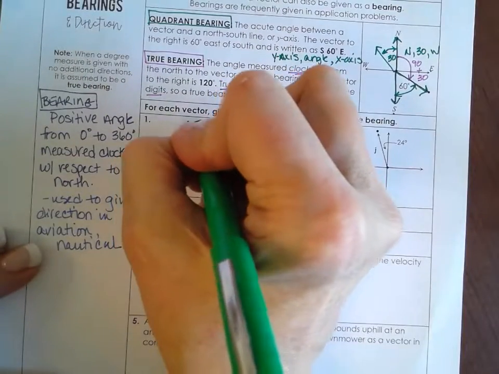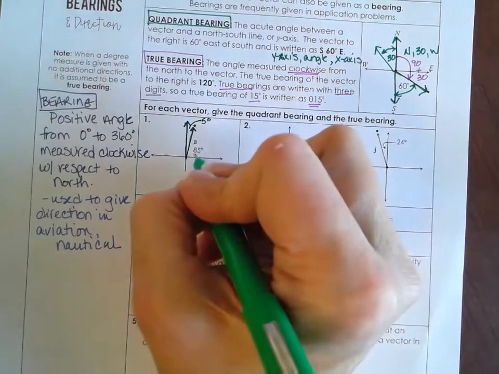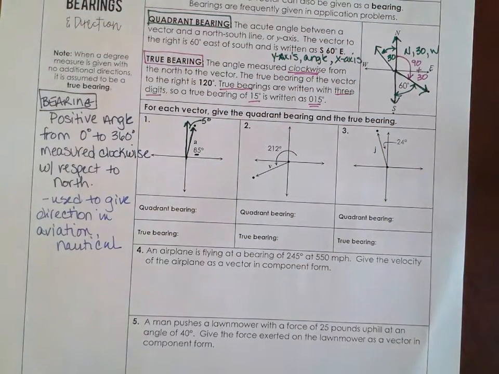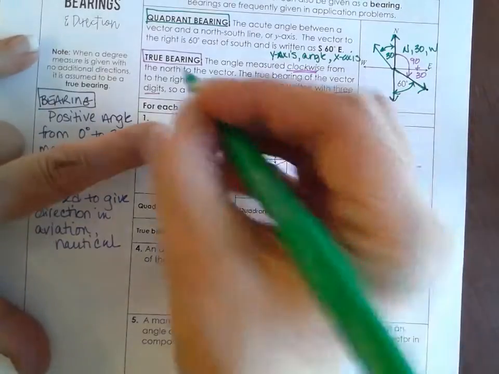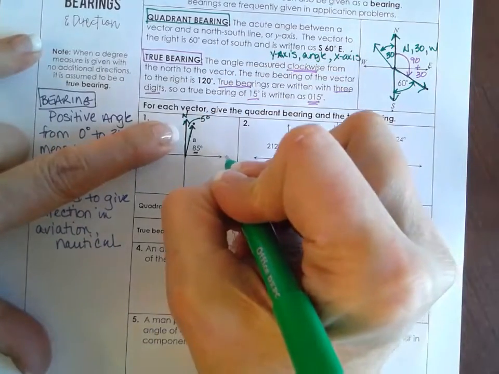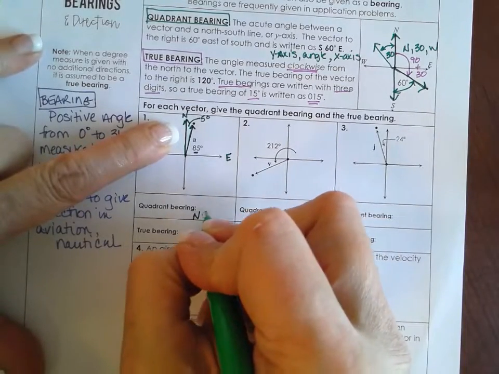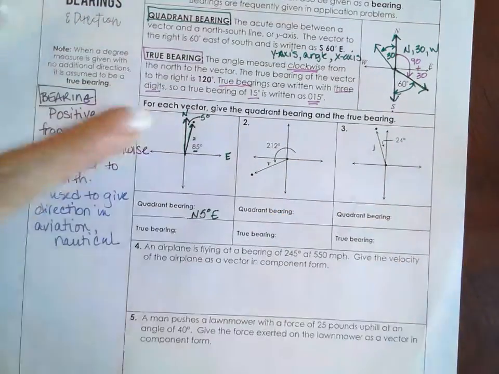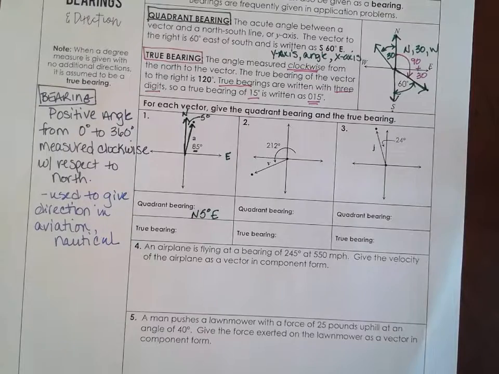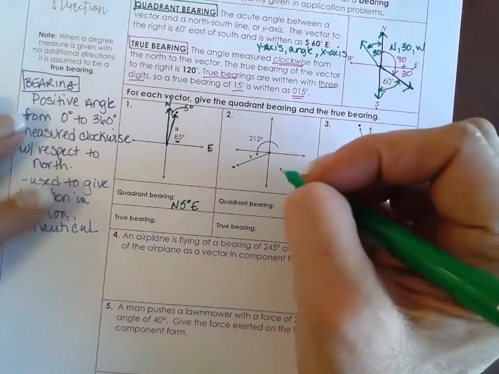That would give me 5 degrees, since the other one's 85. And I am in the northeast, so it would be north 5 degrees east. Does that make sense?